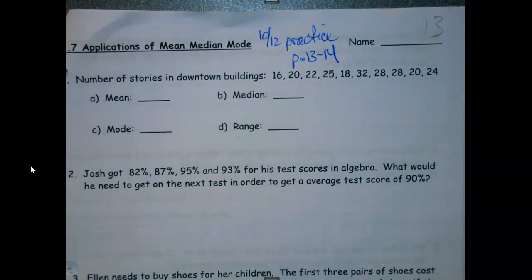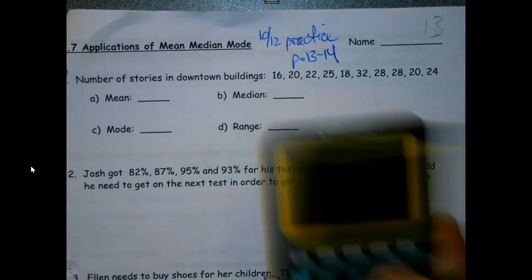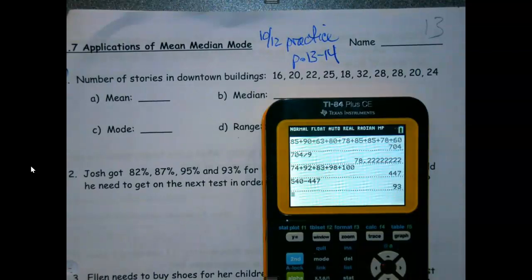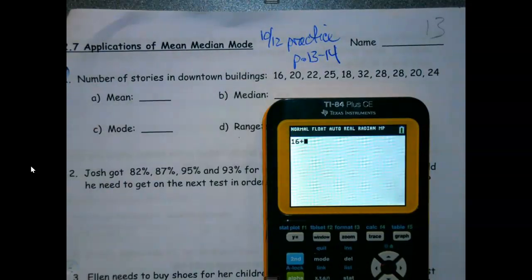Not a bad thing. So the number of stories in downtown buildings. List up all these numbers. So mean, median, and mode. So you're like, okay, Hardy, I got you. You're going to add all those up.